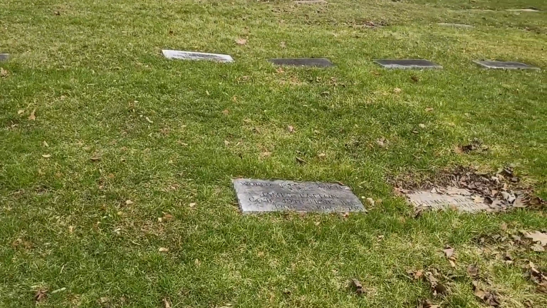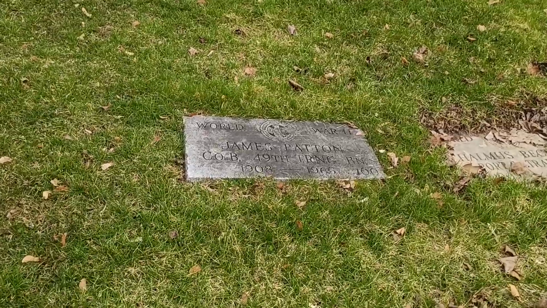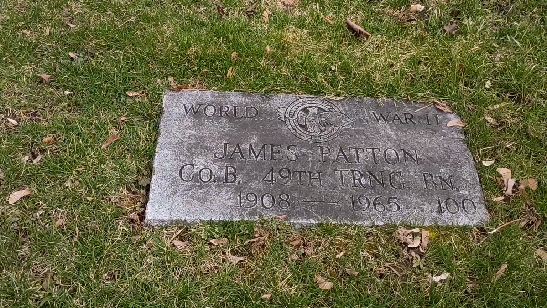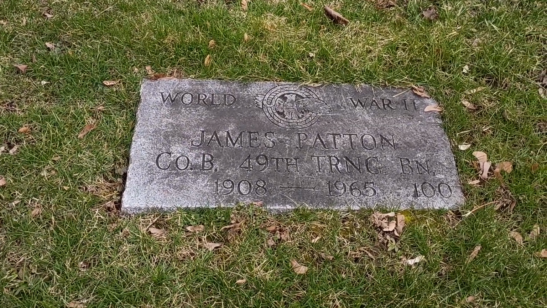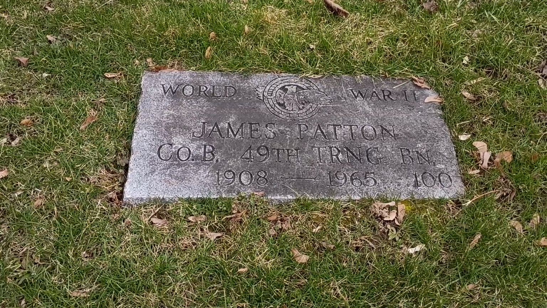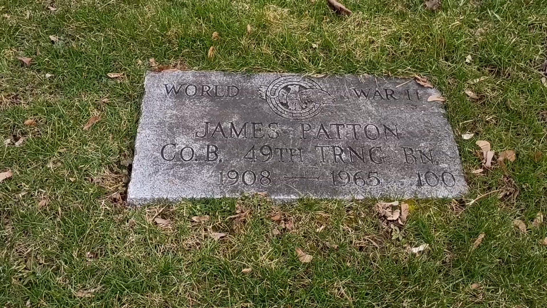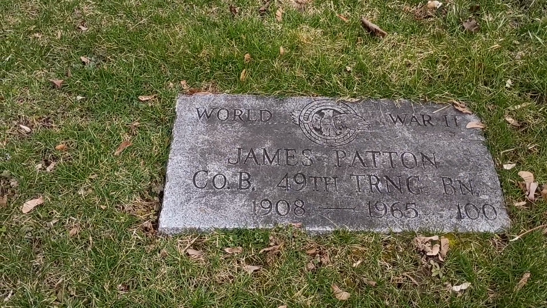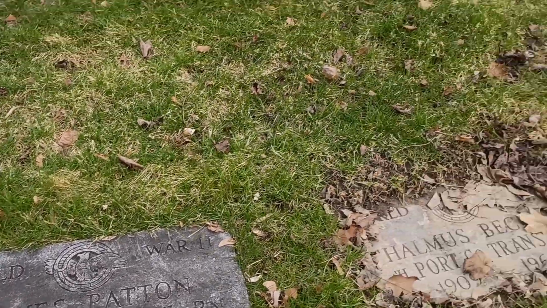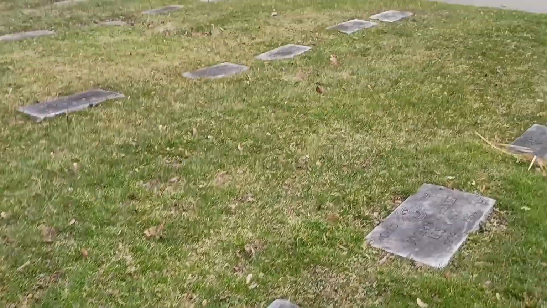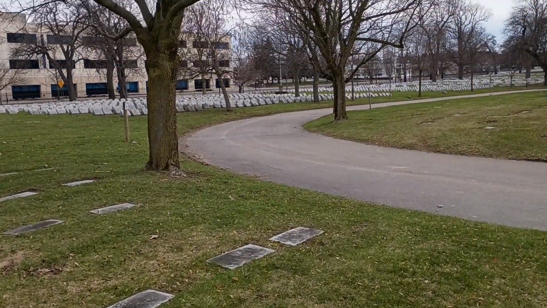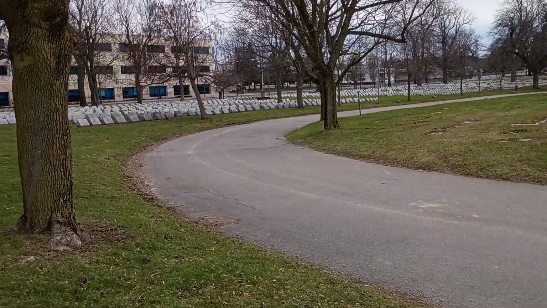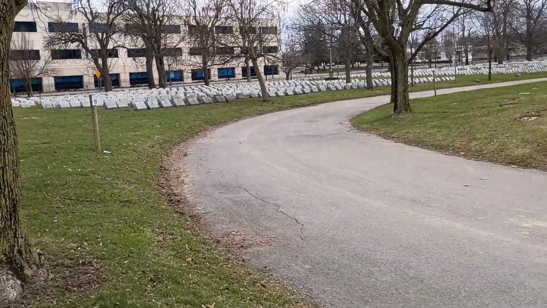Now, once again, here's another example of a type of stone marker for a U.S. veteran. This one belongs to James Patton, Company B, 49th Training Battalion, 1908-1965. This fellow here gave his service during World War II. Now, we're going to actually head over that way to see another type of marker.